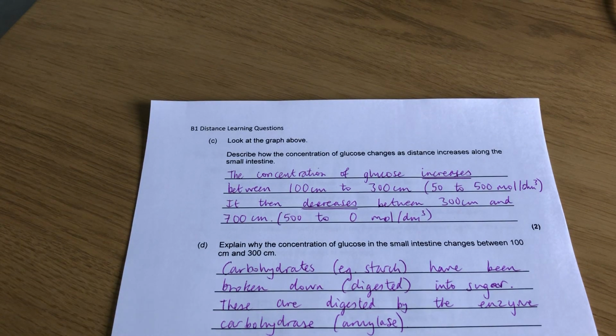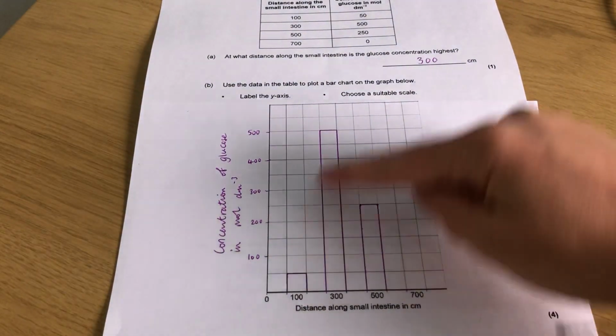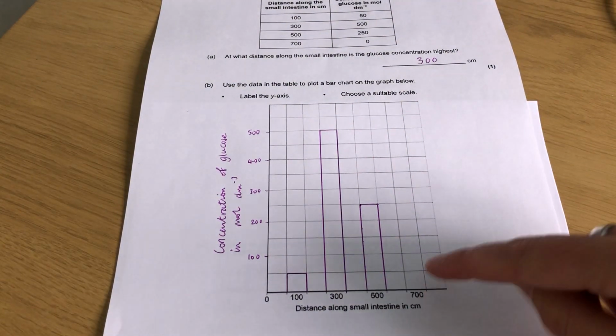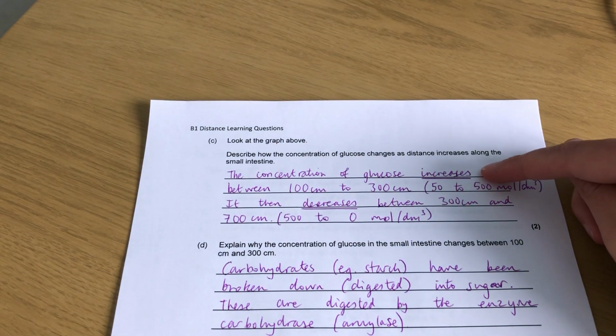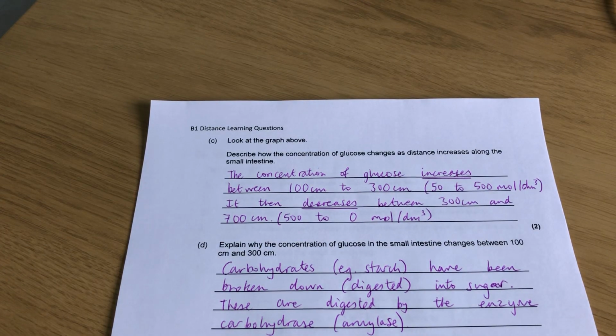Look at the graph. Describe how the concentration changes as distance increases along the small intestine. If I go back to the graph, we've got this initial rise and then fall until we get to no glucose whatsoever, which is important, and we'll come back to that in a bit. So we get 1 mark for saying the concentration of glucose increases, and then a numeric value, so we're referring to the data. It increases between 100 centimetres and 300 centimetres, or you could say from 50 to 500 moles per decimetre cubed, so 1 mark.